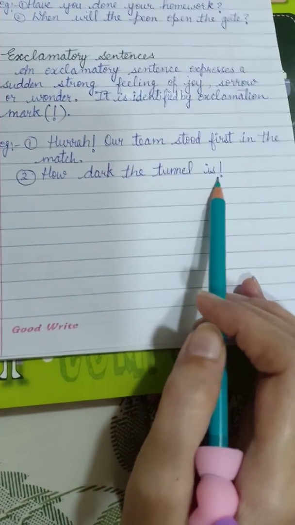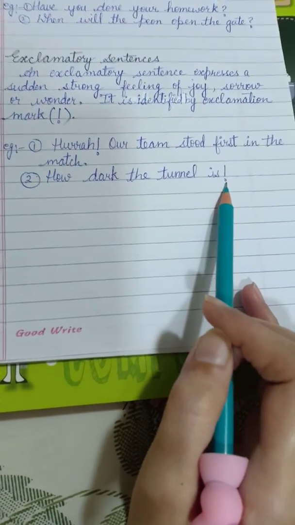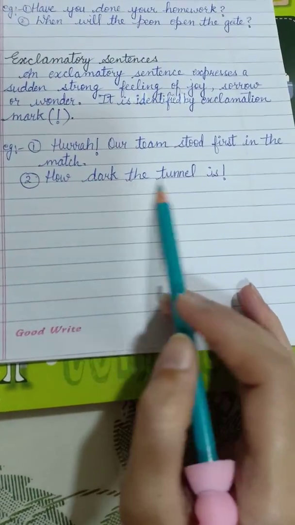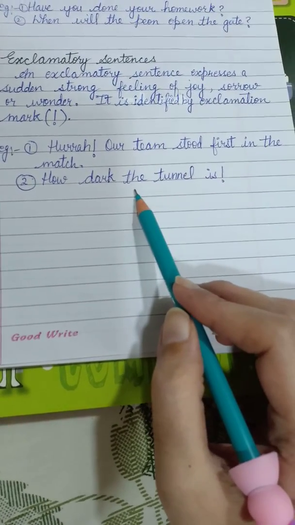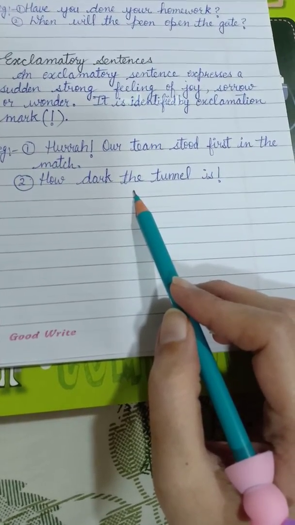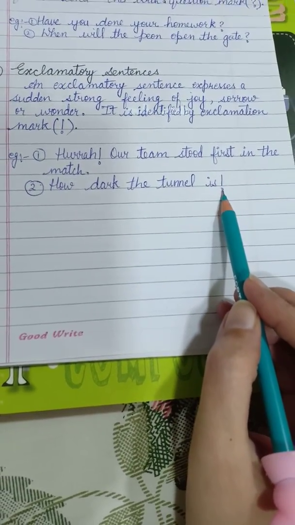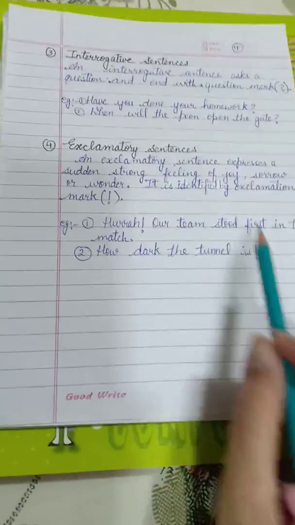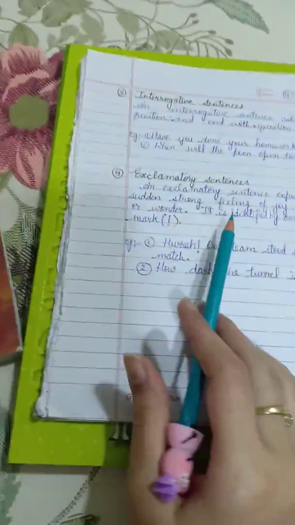How dark the tunnel is. So this sentence doesn't contain any exclamatory word, but the whole sentence is expressing a strong feeling of wonder. So here we have used exclamation mark at the end. So these are the 4 kinds of sentences.